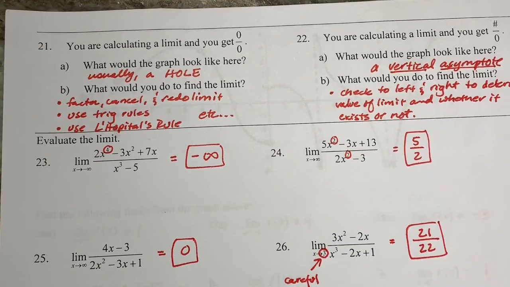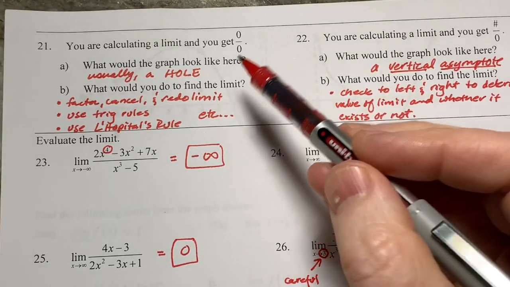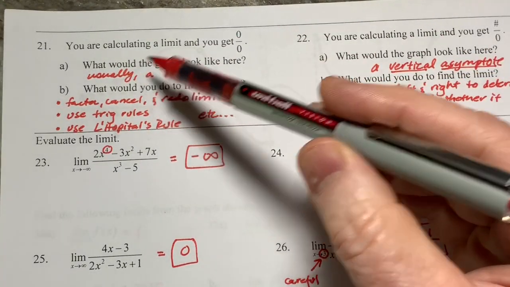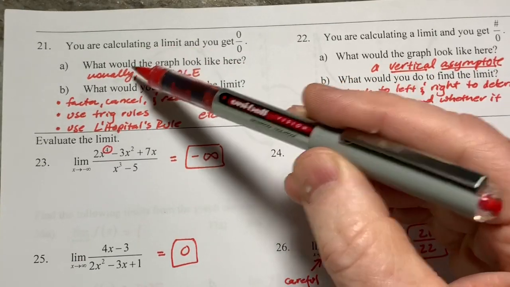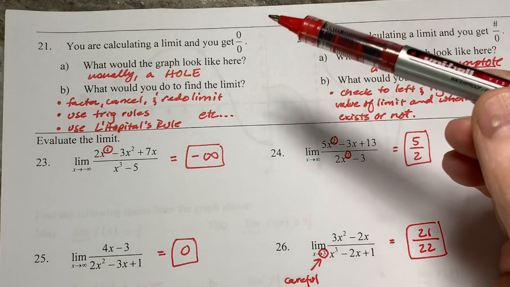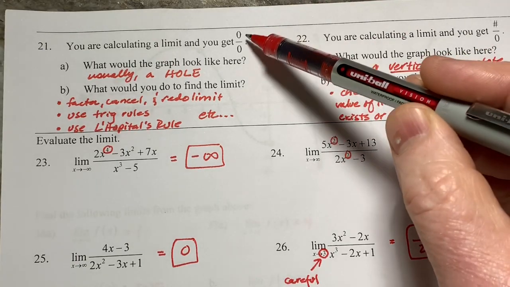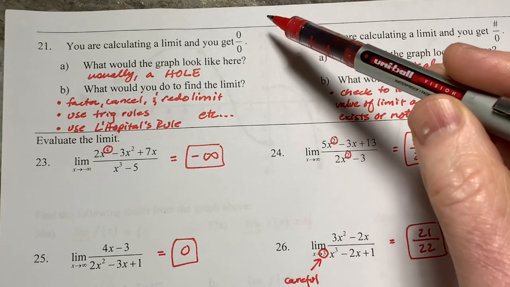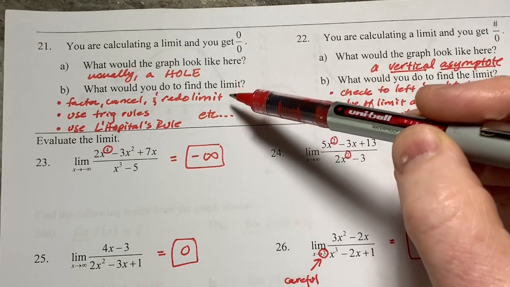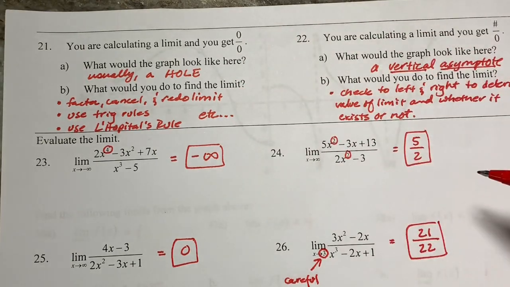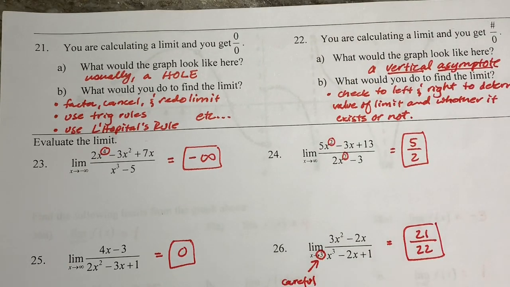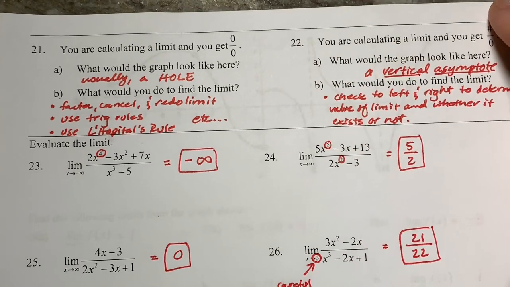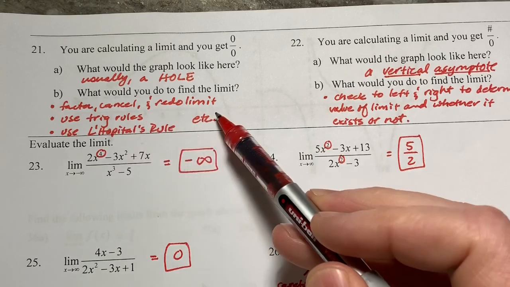We've seen these problems before. Whenever you get a 0 over 0, what does that typically look like? Normally I say the word typically, but maybe I did on yours. This is an older key, but it usually looks like a hole. There is a chance, again, we've talked about this, where if you factored and canceled the limits out and you redid it and then you got a number over 0, then what originally looked like a hole would actually be a VA. But typically 0 over 0 means a hole. And of course, yes, I would factor, cancel, redo the limit.